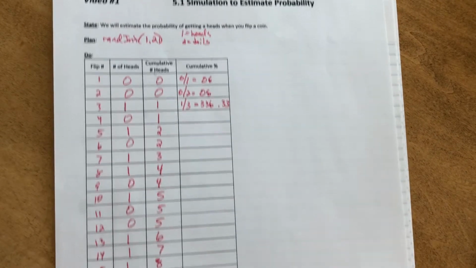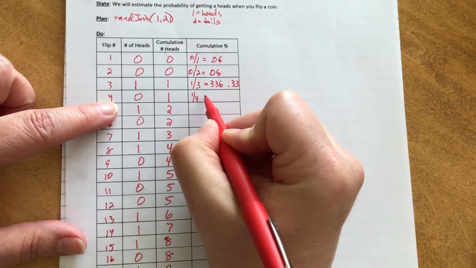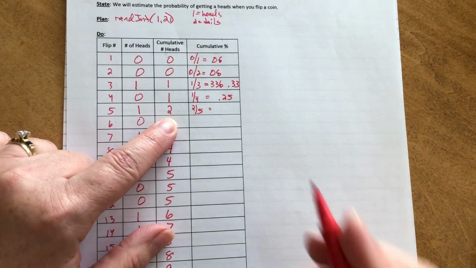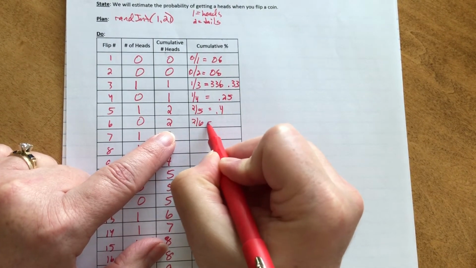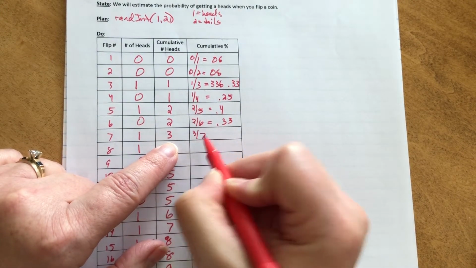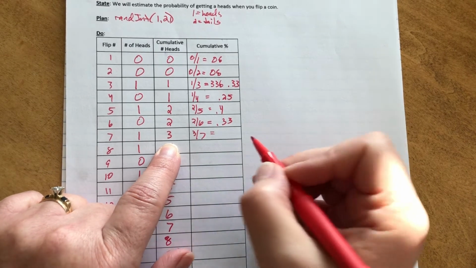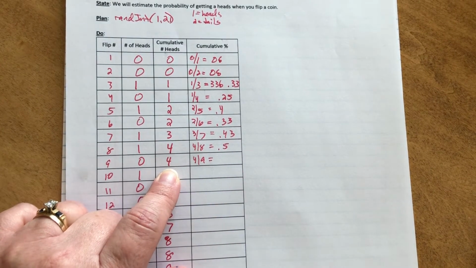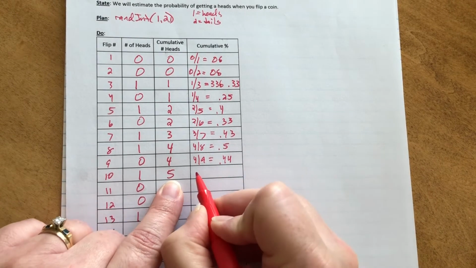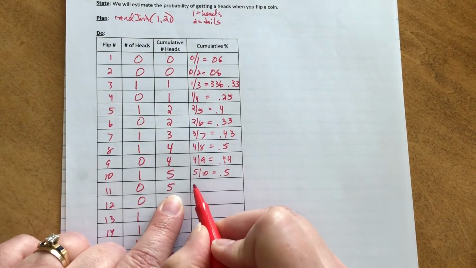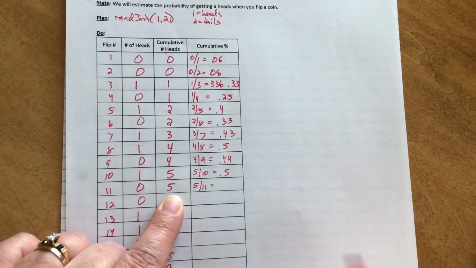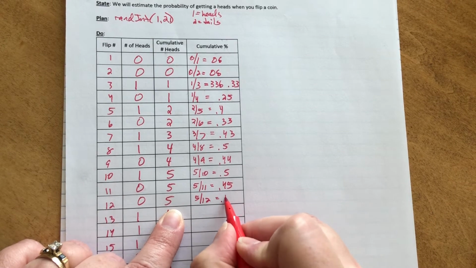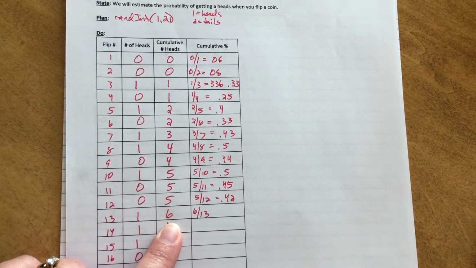Okay, so now if I go through and fill in the rest of my chart, so now this is 1 out of 4, which is 0.25. 2 out of 5, yes, I'm putting that in the calculator, 0.4. 2 out of 6, that's 0.33. 3 out of 7 rolls, don't know what 3/7 is, 0.43. 4 out of 8, 0.5. 4 out of 9, 0.44. 5 out of 10, 0.5. 5 out of 11, 0.45. 5 out of 12, 0.42.